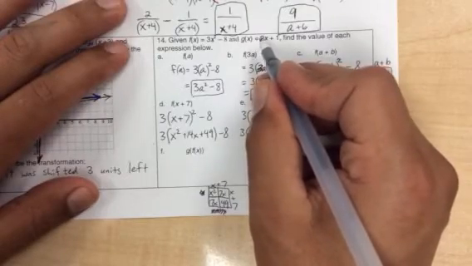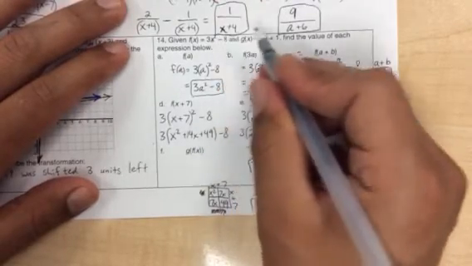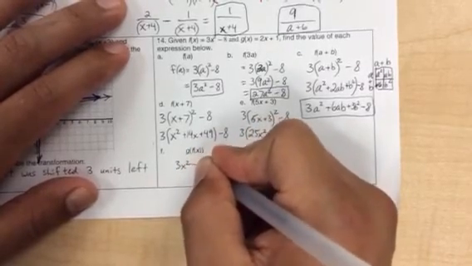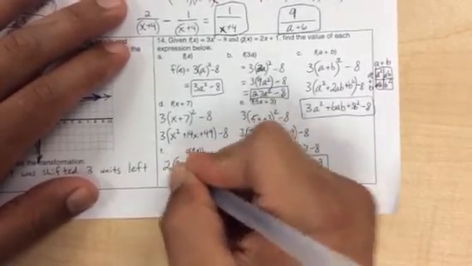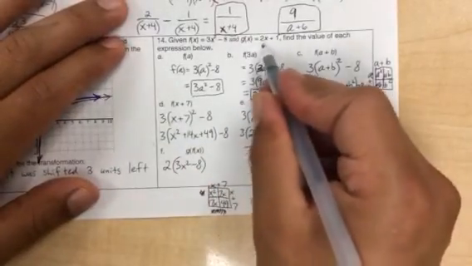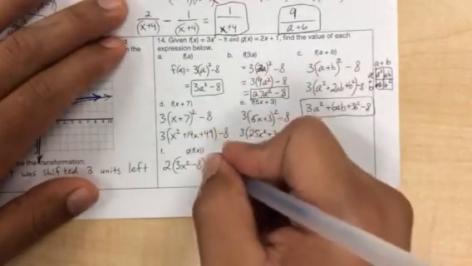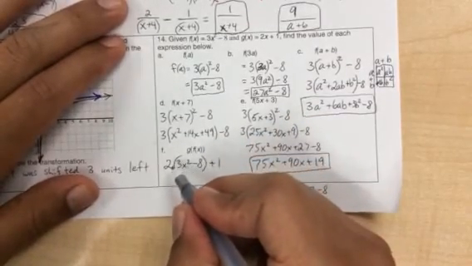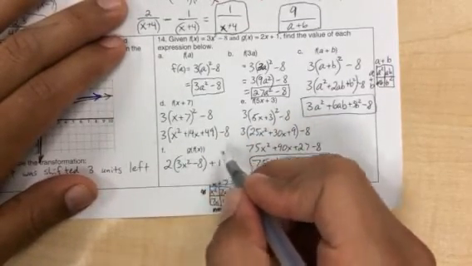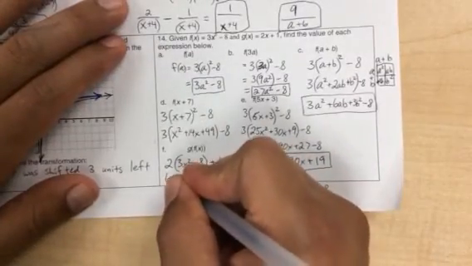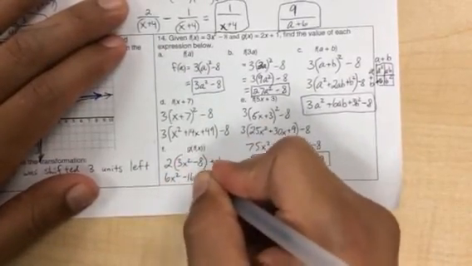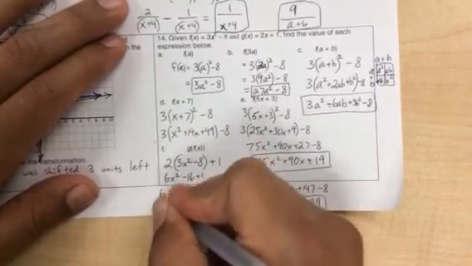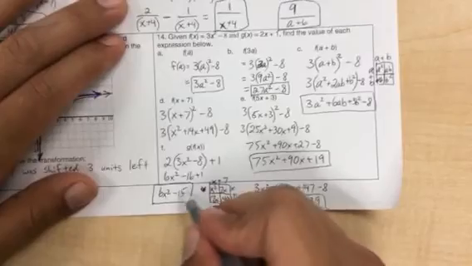So it's going to be 2 times this part plus 1. So I'm going to take 3x squared minus 8. I plug it into where x used to be. And I'm going to add 1. Alright, so after that I distribute the 2 and then I add 1. So I'm going to get 6x squared minus 16 plus 1. That just becomes 6x squared minus 15. Alright, so that's your answer for letter F.